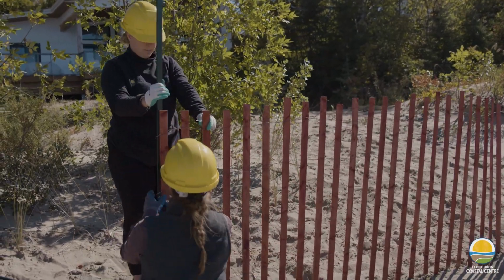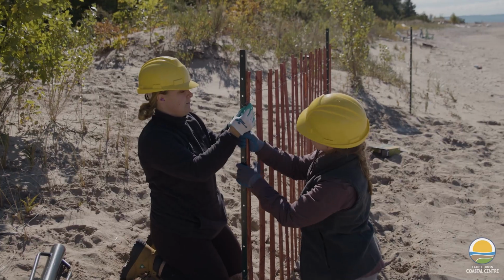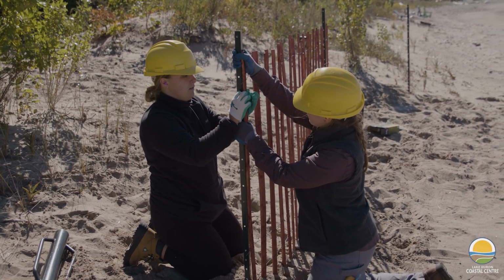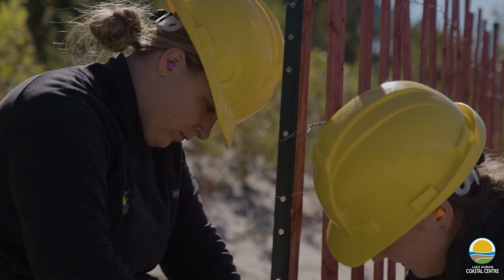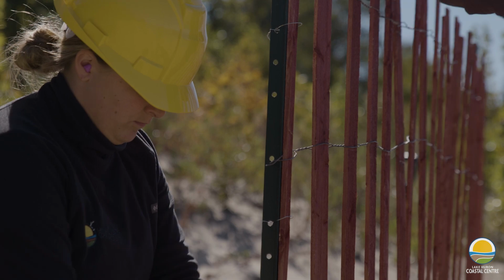Starting at one end of the fence, use your post pounder to drive the pointed end of the T-rail post 2 to 3 feet into the ground. Ensure that the flat side of the T-rail post is facing the fence. Line the fence up with the T-rail post and use the wire and pliers to secure the fence to the T-rail post. Repeat this process along the rest of the fence.